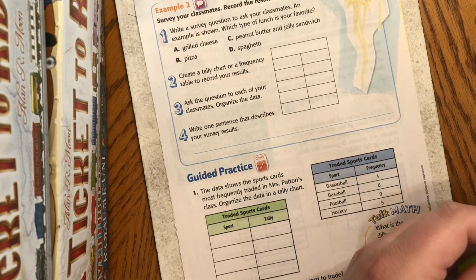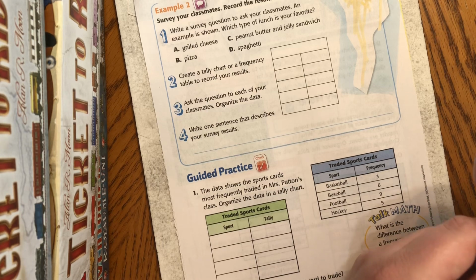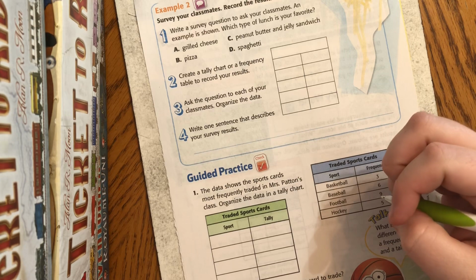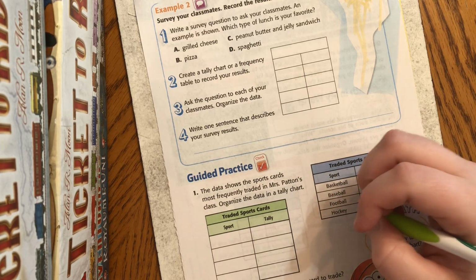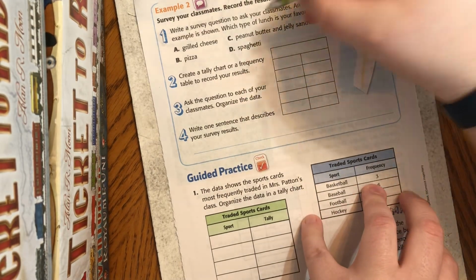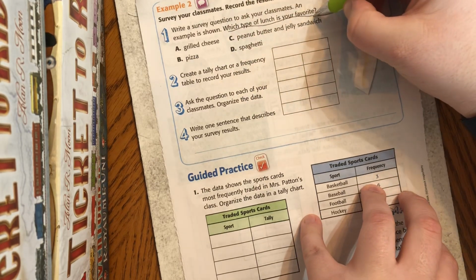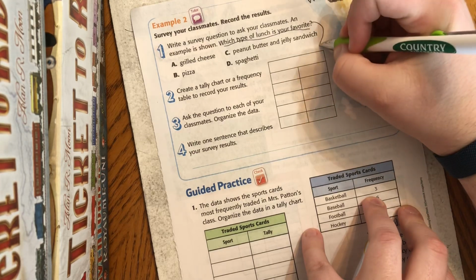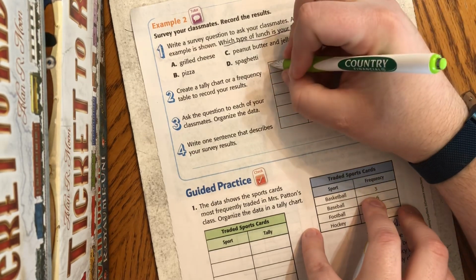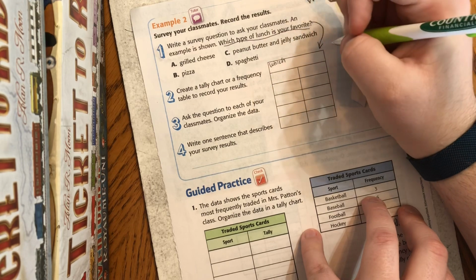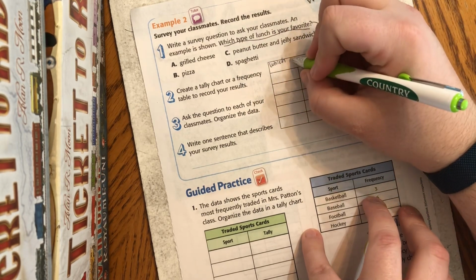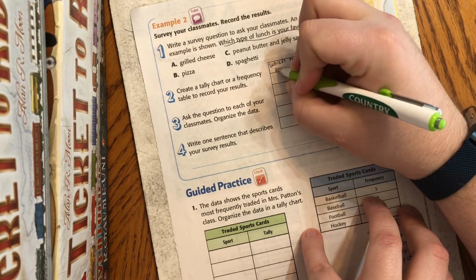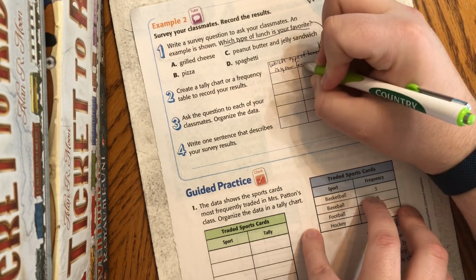Which type of lunch is your favorite? So we are going to ask that same question to ourselves, and we're going to make up an answer. Okay, so this question here that I'm underlining, which you can barely see, needs to be written here. So you're gonna have to use your small, nice handwriting. Which type of lunch is your favorite?